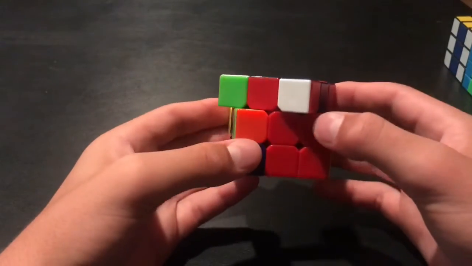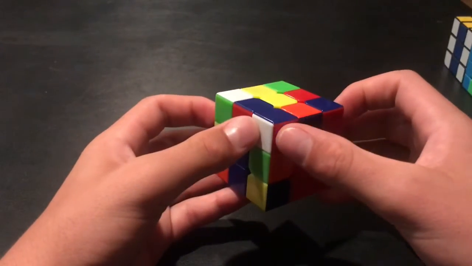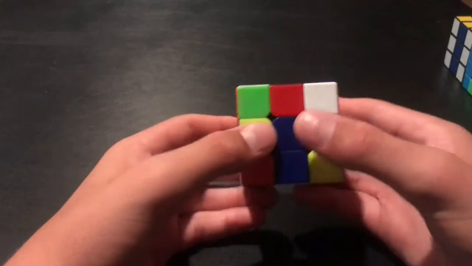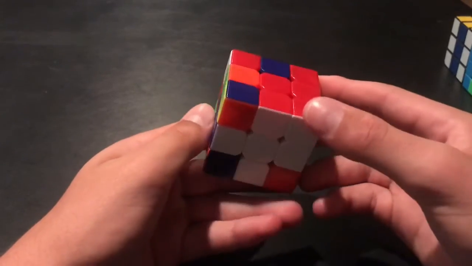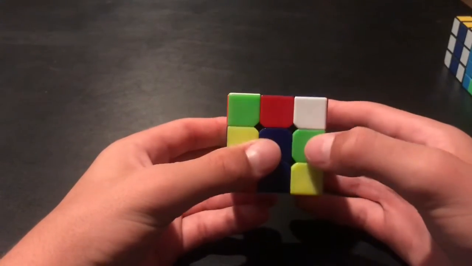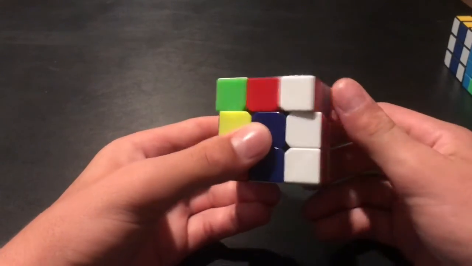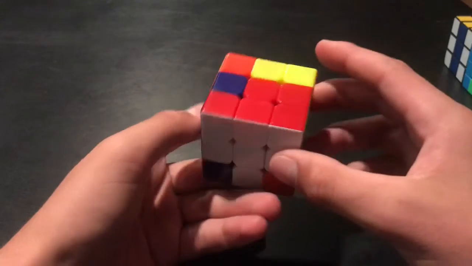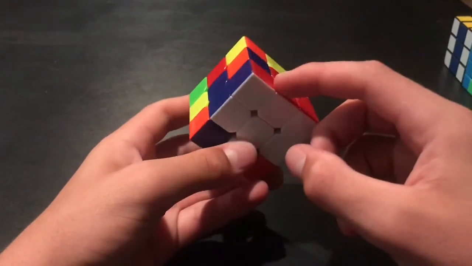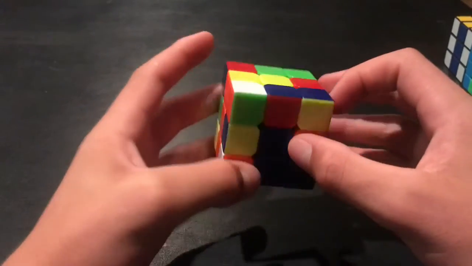So we can do this again with this blue and red and white. So first we have to find where the blue and red are, and it's conveniently right here. So we're going to do U, R, U prime, R prime. So now it is placed in, and we've already made a stripe right here.